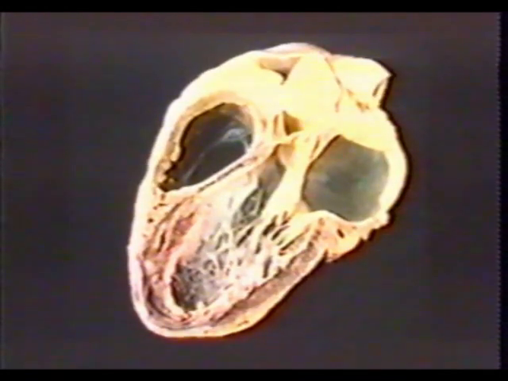This is another patient who died following anteroseptal apical infarction. There is thinning of the septum, including the very basal portion, and the thinning extends to the apex, including the infraoapical segment. This is a large laminated thrombus at the apex.